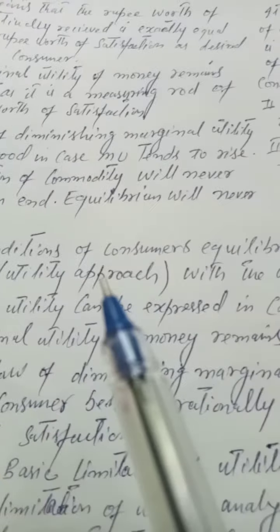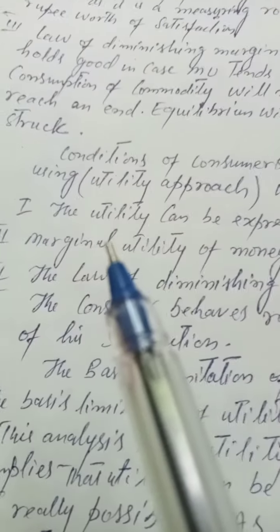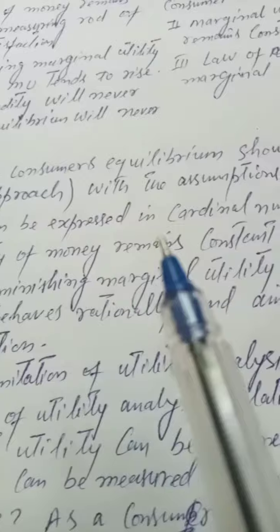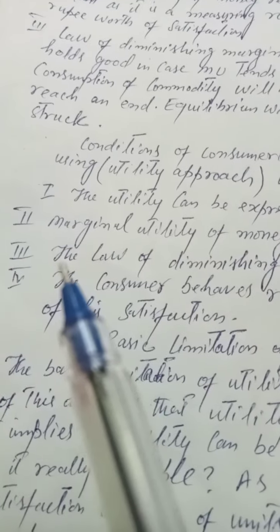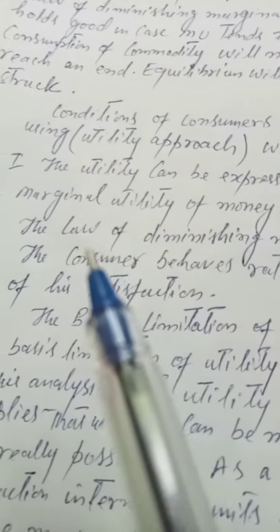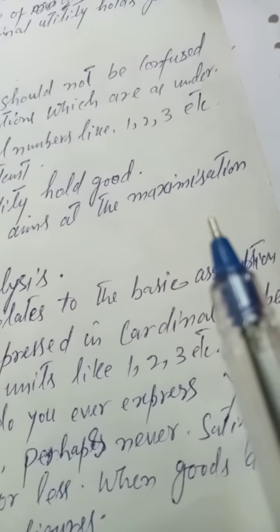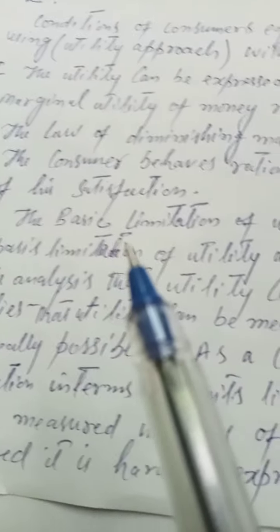Now, the conditions of consumer's equilibrium using the utility approach should not be confused with the assumptions, which are as under. Number one, the utility can be expressed in cardinal numbers like 1, 2, 3, etc. Number two, marginal utility of money remains constant. Number third, the law of diminishing marginal utility holds good. Number fourth, the consumer behaves rationally and aims at the maximization of his satisfaction.